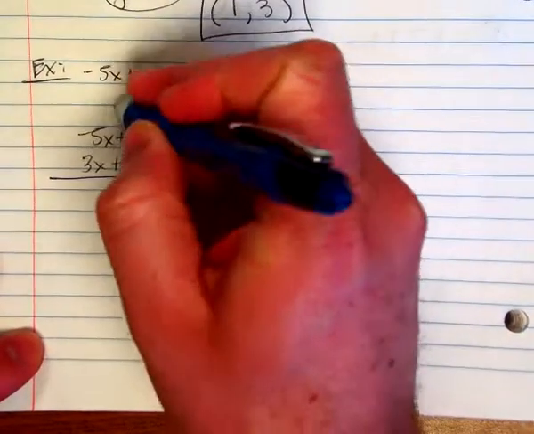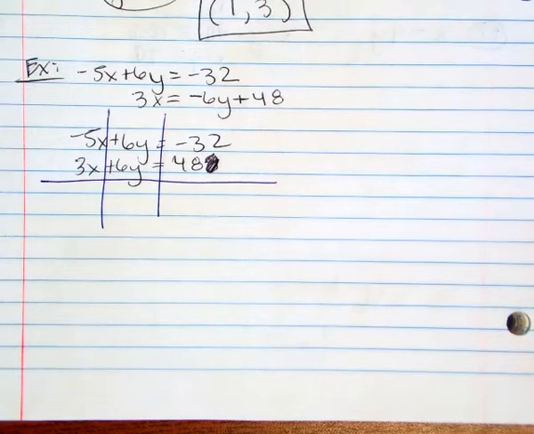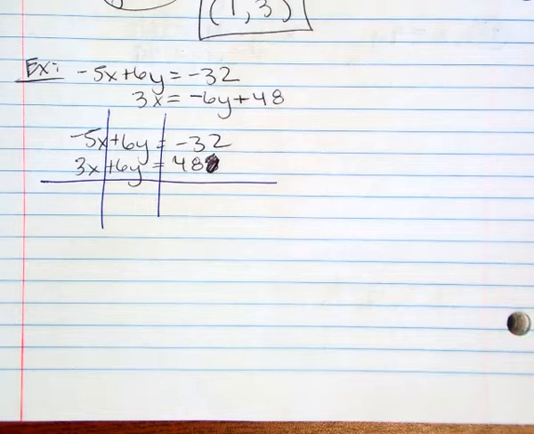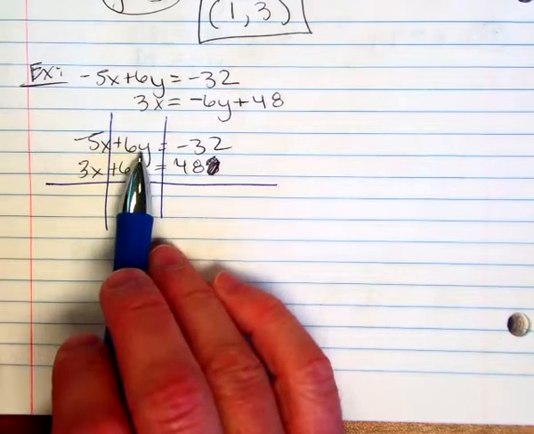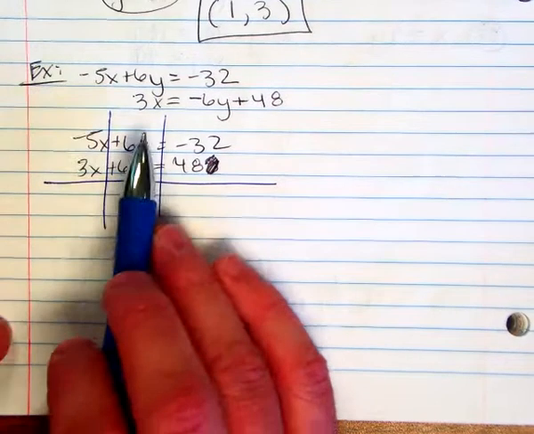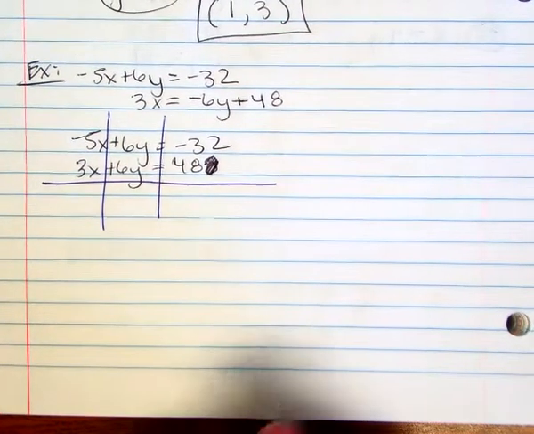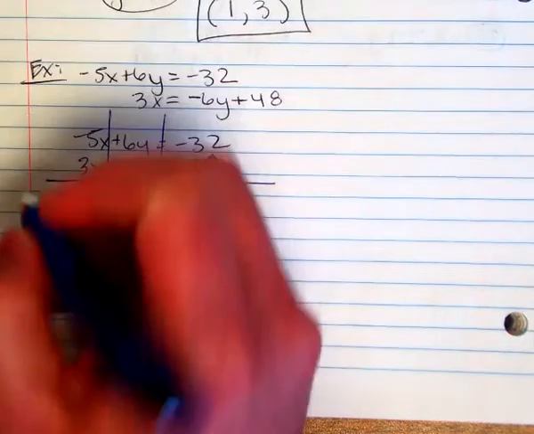So let me line up my columns. But the question right now is, should I add them or should I subtract them? They need to equal 0. So, do I do 6y plus positive 6y? Or do I do 6y minus positive 6y? Cheyenne? I want to do minus. That's going to give me 0.